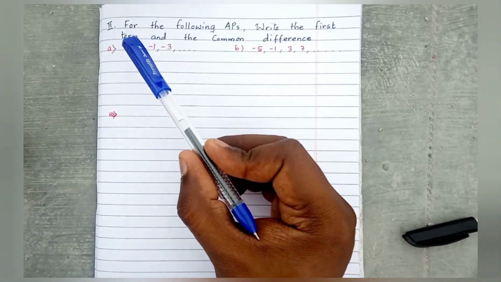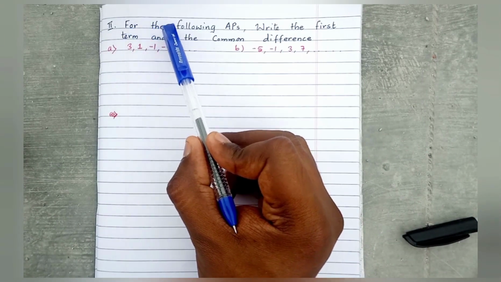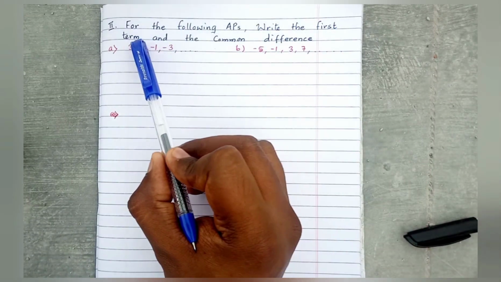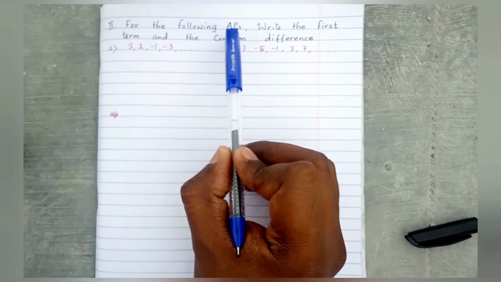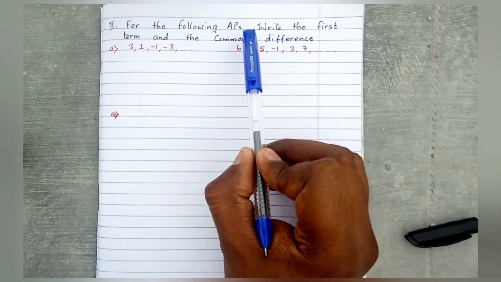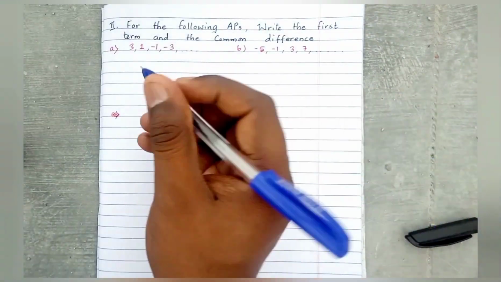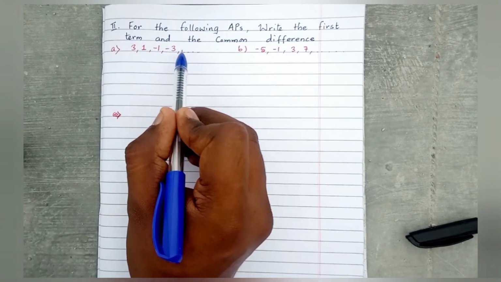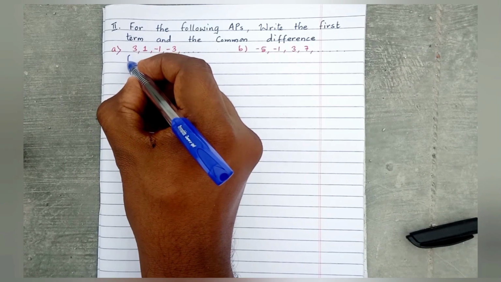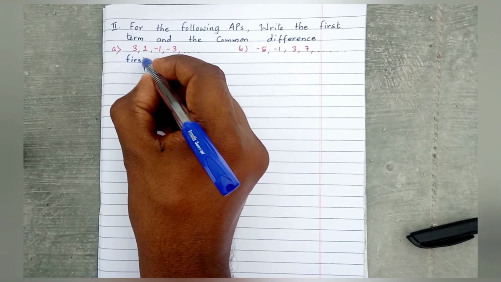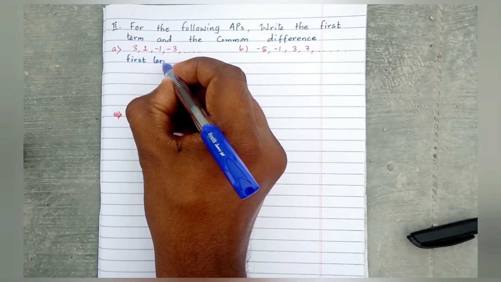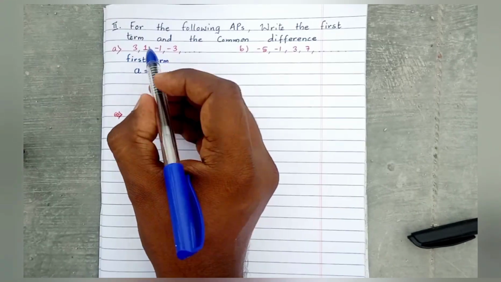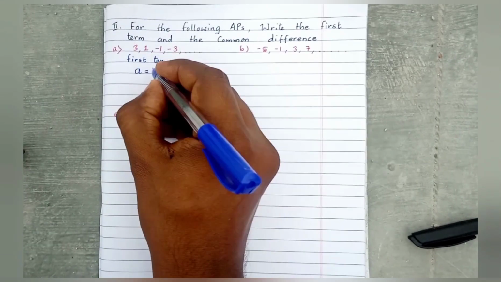Now the students will move to the next exercise. For the following APs, write the first term and the common difference. It is very simple. We have to identify the first term and find out the common difference. The first question: 3, 1, minus 1, minus 3. What is the first term? We denote it by A. First term A equals 3. The first number of the AP is 3.